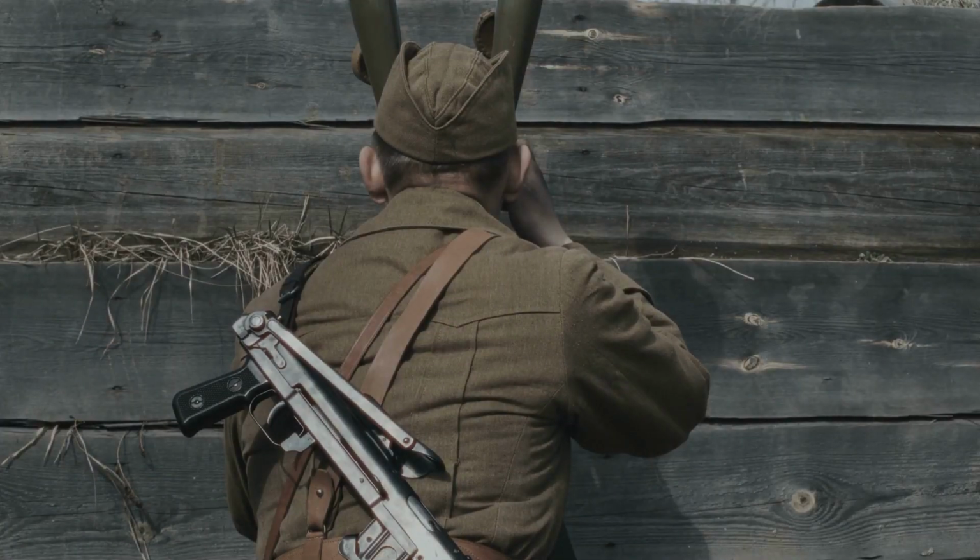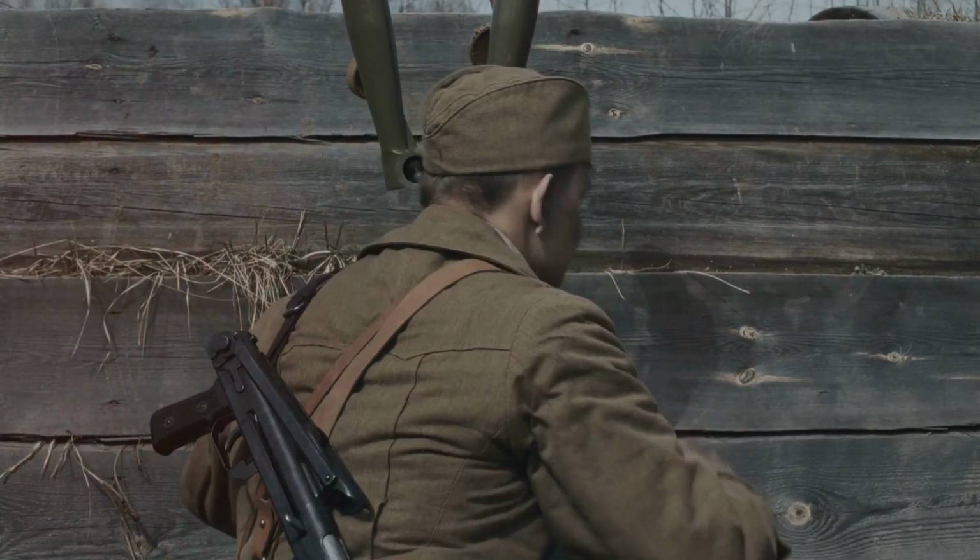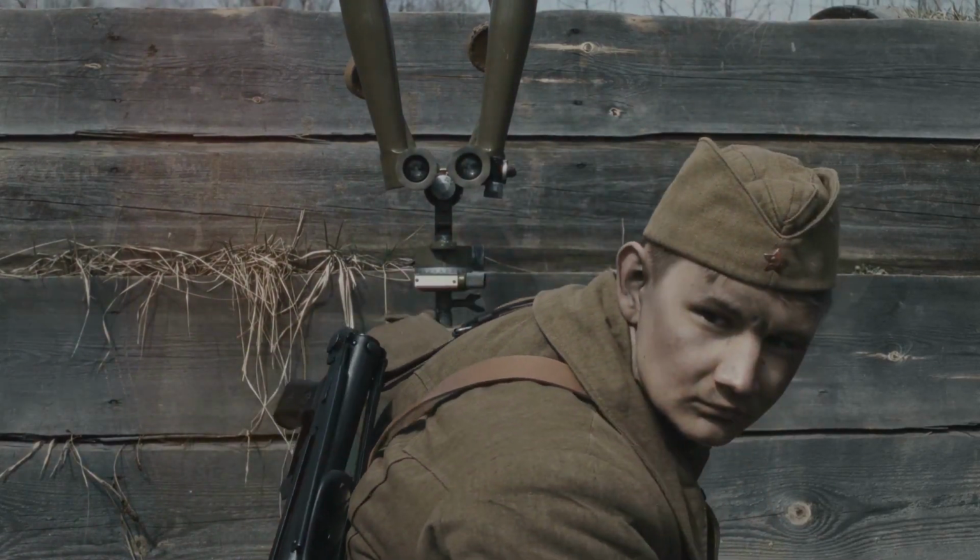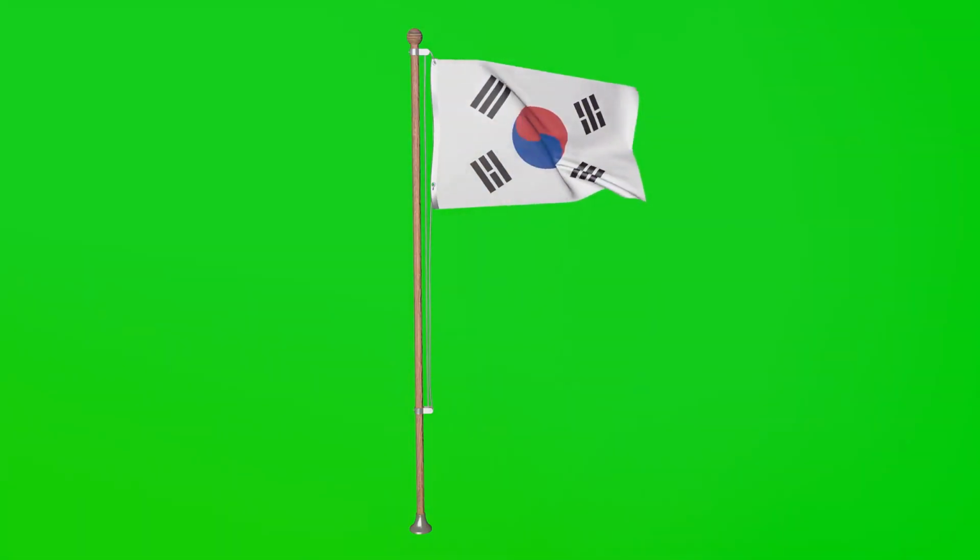The conflict soon became a brutal stalemate, with neither side able to make significant progress. The 38th parallel, once merely a line on a map, had become a bloody battleground, a symbol of the ideological divide tearing the world apart.